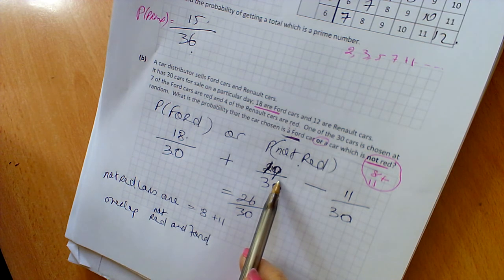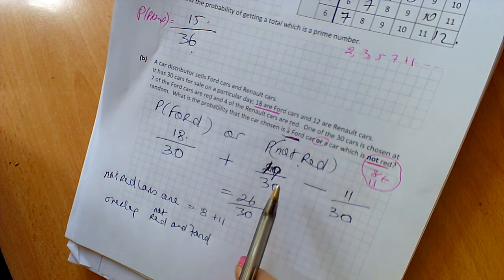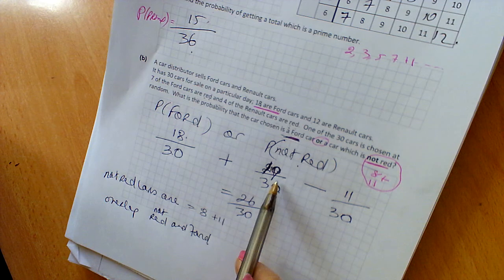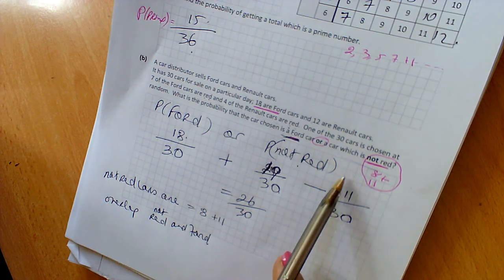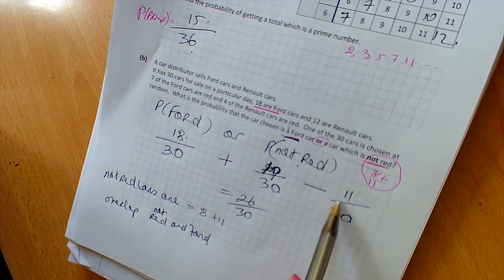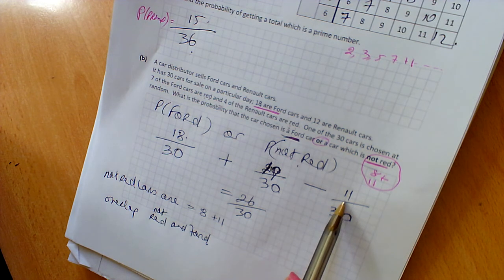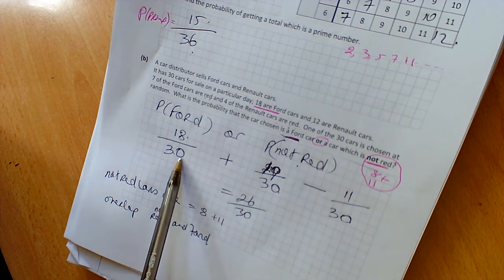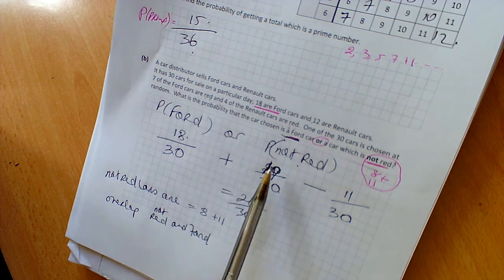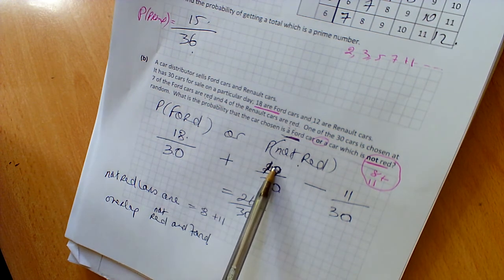But if there's an overlap, I could have a Ford car which is red. I must take it out. These are not mutually exclusive in this case because the intersection is not equal to 0. So I had 18 over 30 Ford cars plus 19 that are not red.